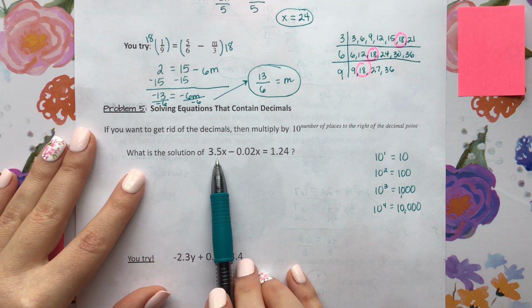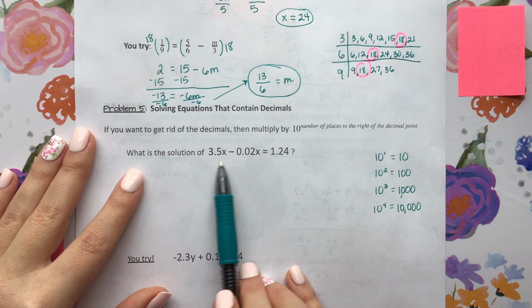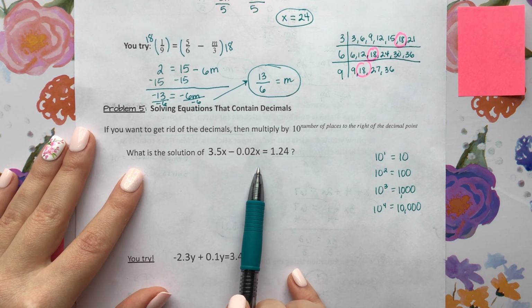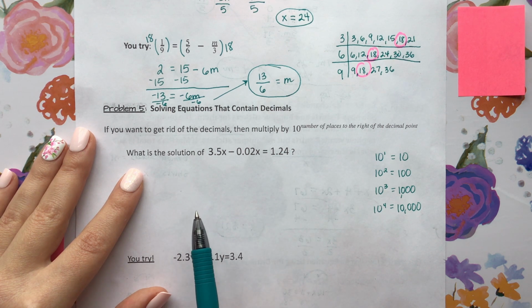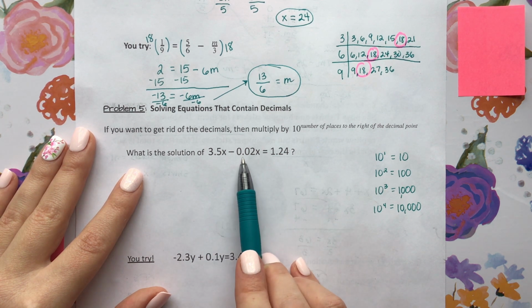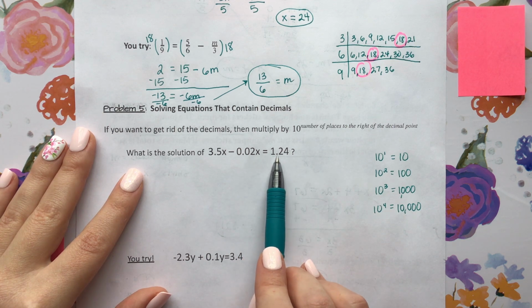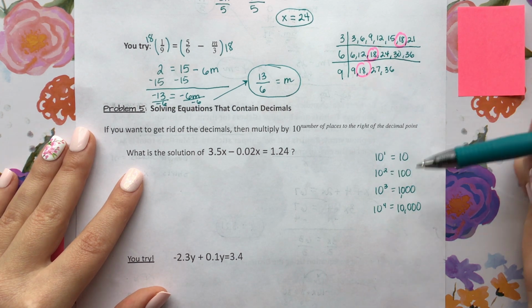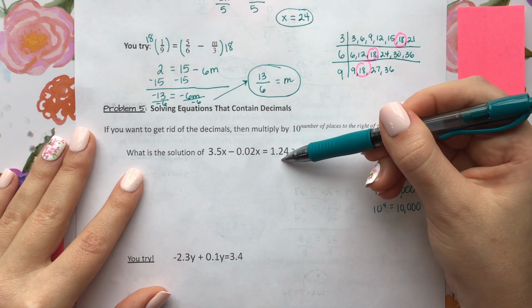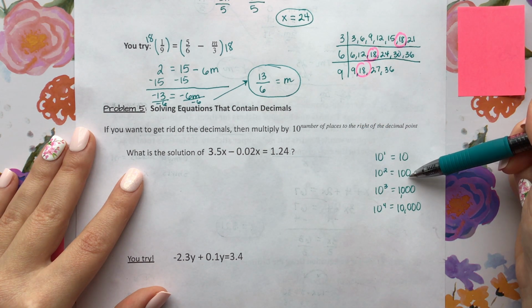So in my first example, let's say I want to get rid of the decimals. I don't want to use my calculator for the decimals. So what I do, I look to see, of all of my decimals, where does my furthest point go? Notice how in this one I have 2 places to the right of the decimal. In this one I have 2 places to the right of the decimal. So that means I need to use 10 squared. This 2 right here corresponds with how many places to the right of the decimal I need to multiply by. Or in other words, 100.